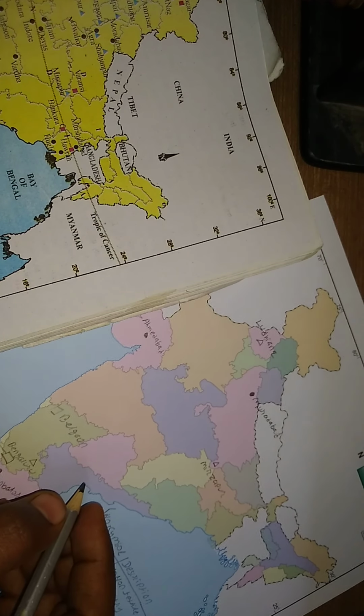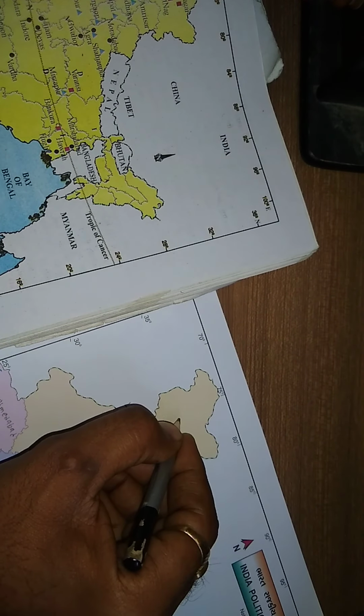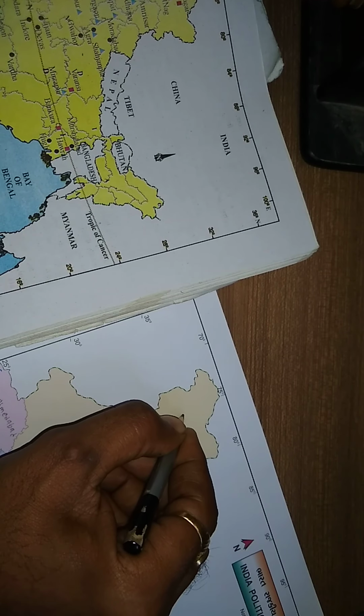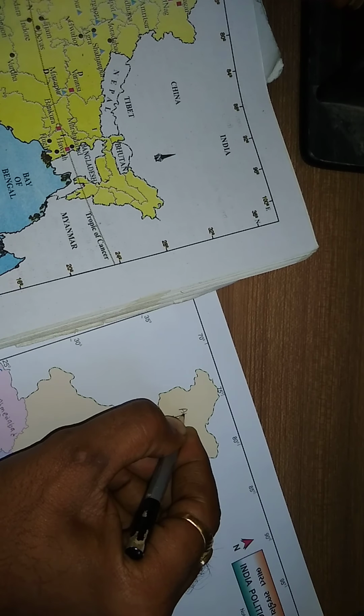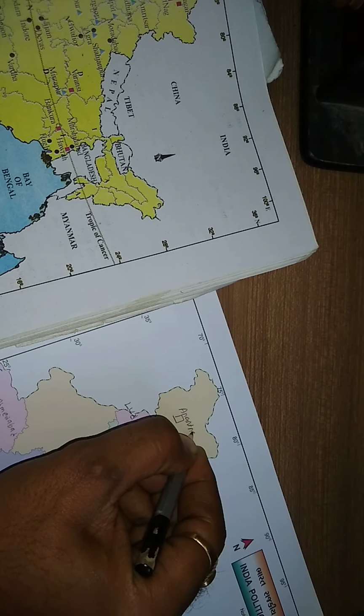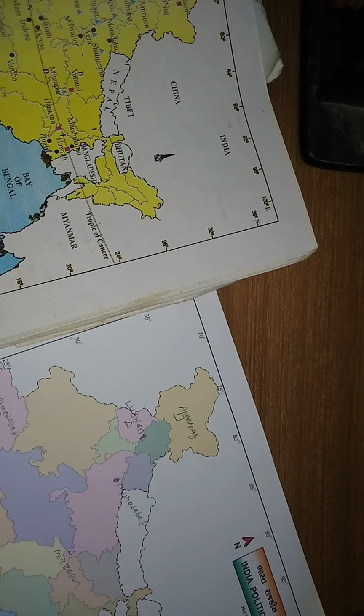Then at the top, Anantnag in the Jammu and Kashmir area.